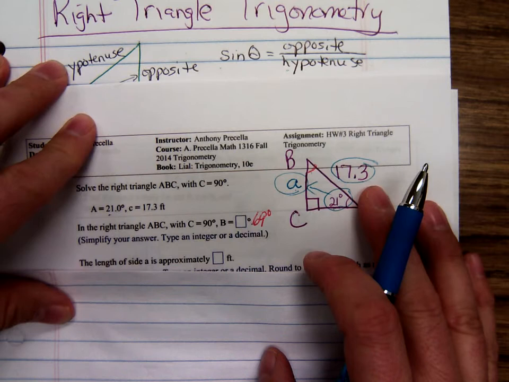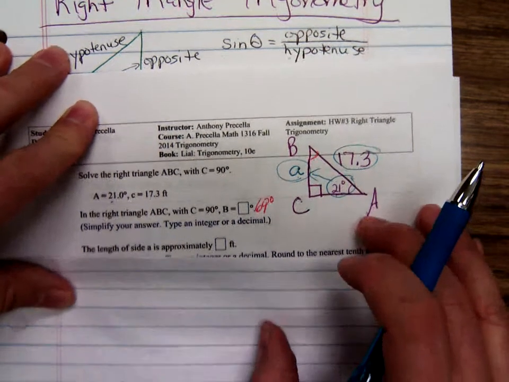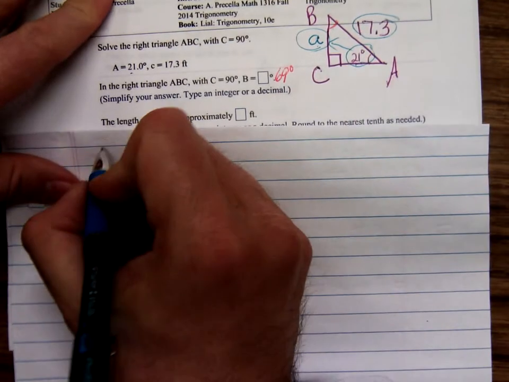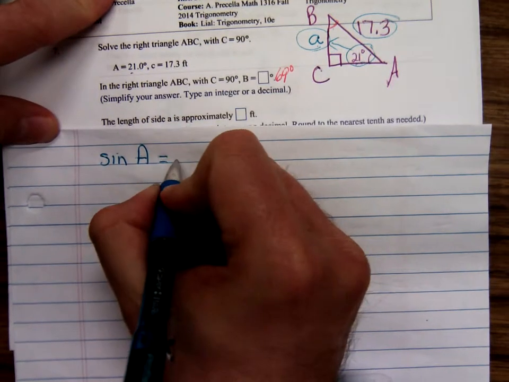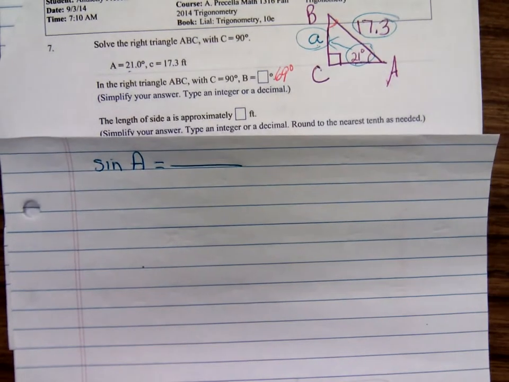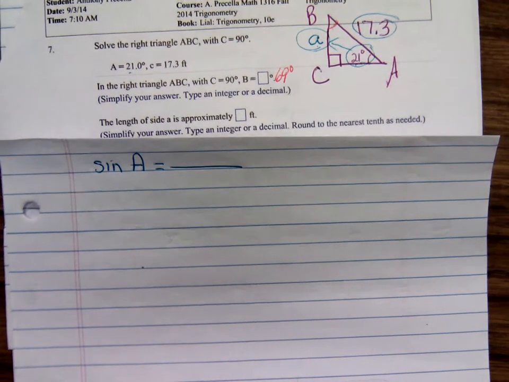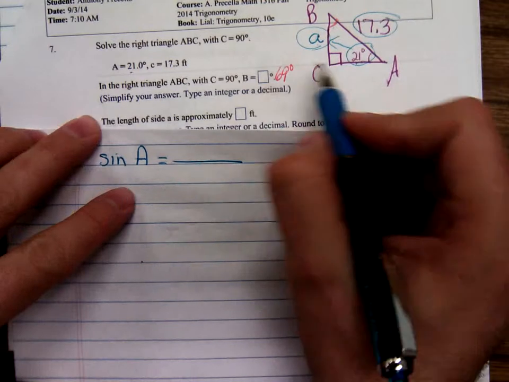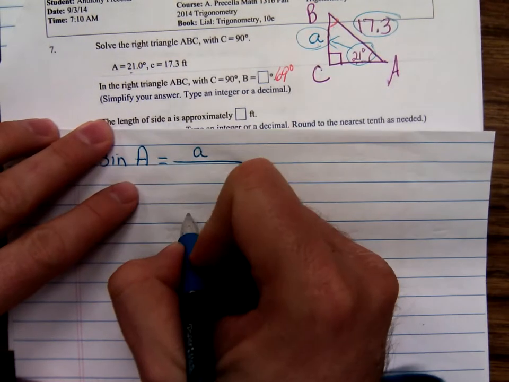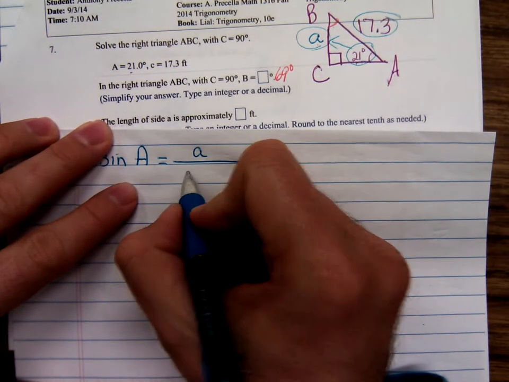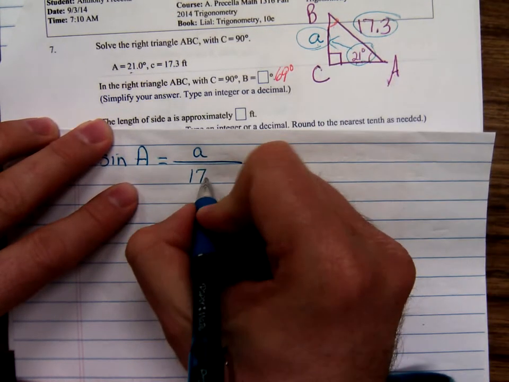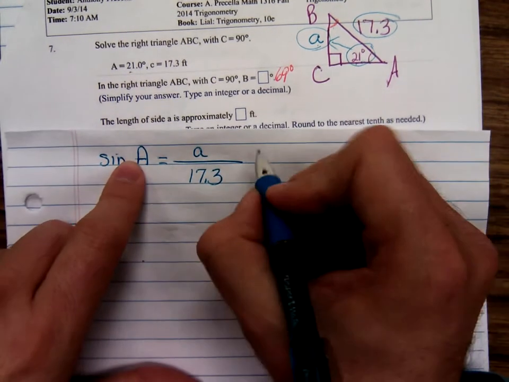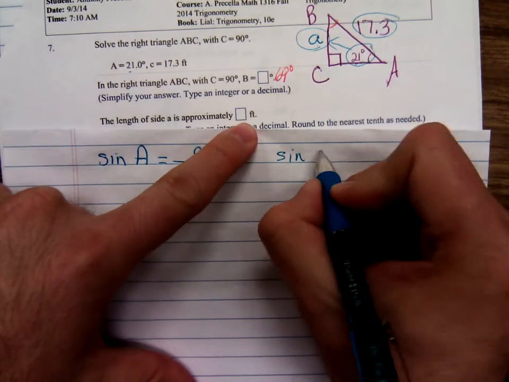So I'm going to say sine A is opposite over hypotenuse. Oops, you know what? I should have replaced the capital A with 21 degrees.